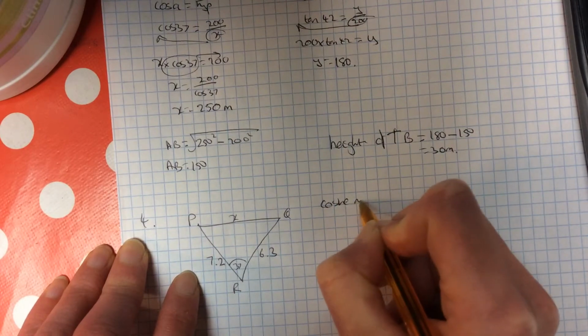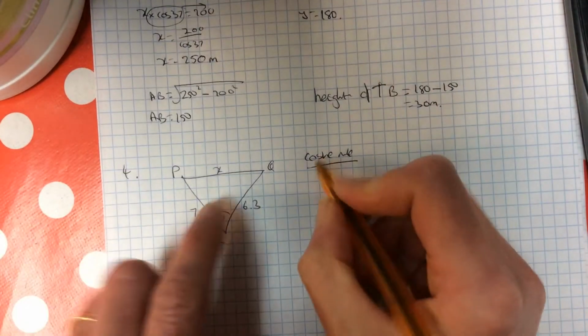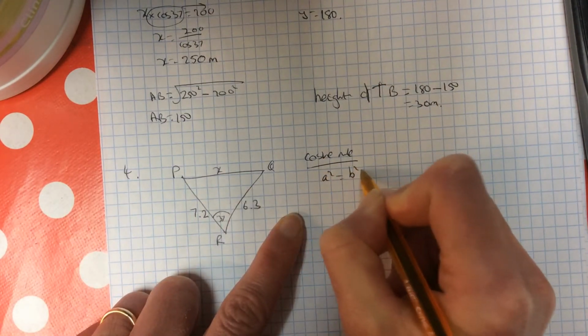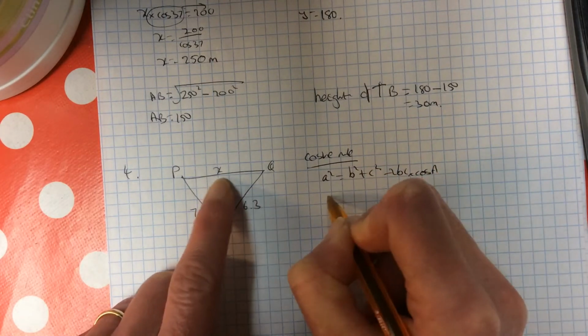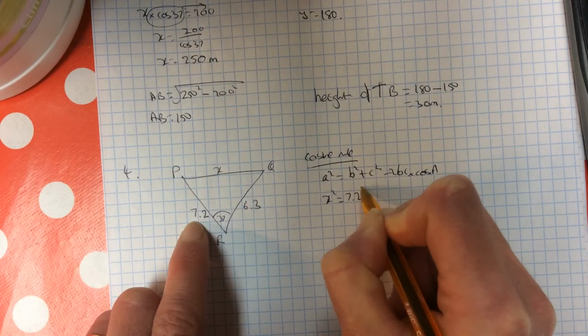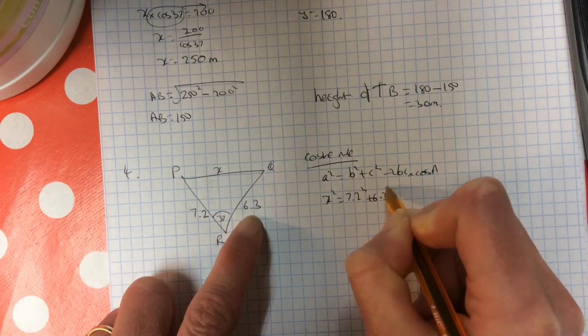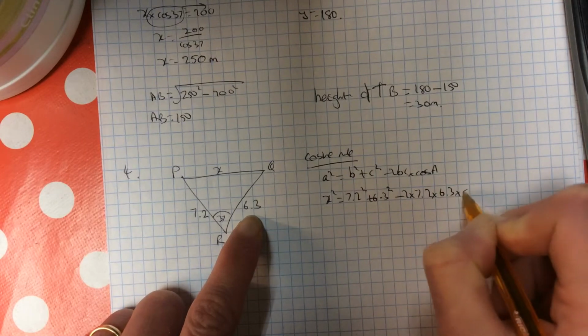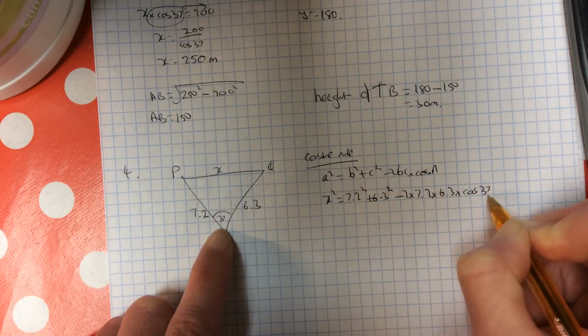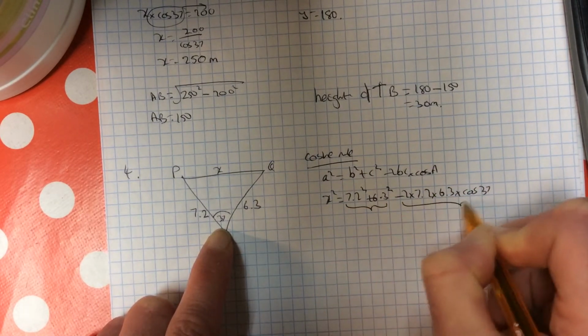Cosine rule. So you go A squared equals B squared plus C squared minus 2BC times cosine A. So X squared is 7.2 squared plus 6.3 squared minus 2 times those 2 sides times cosine the angle between them. So you do them in pairs.